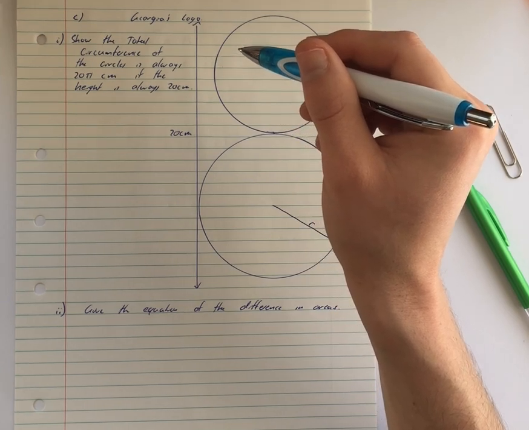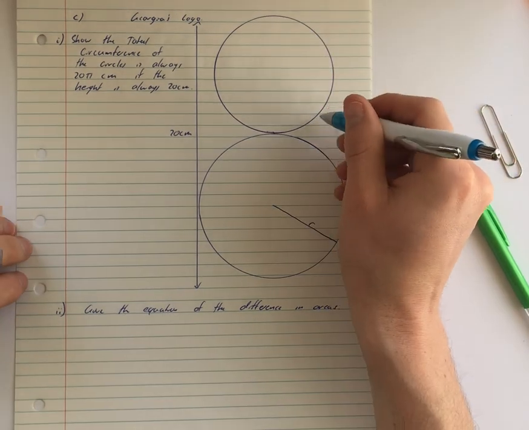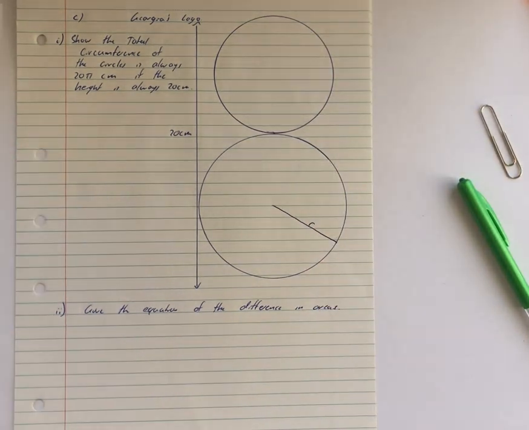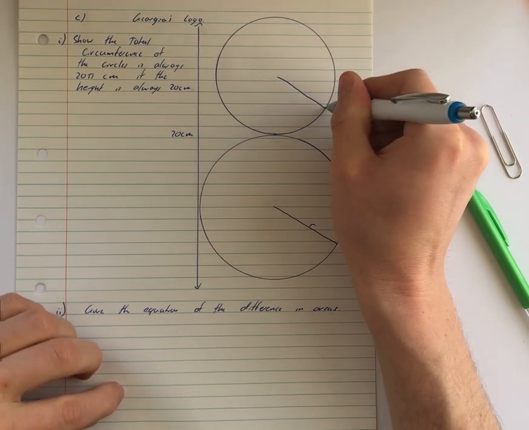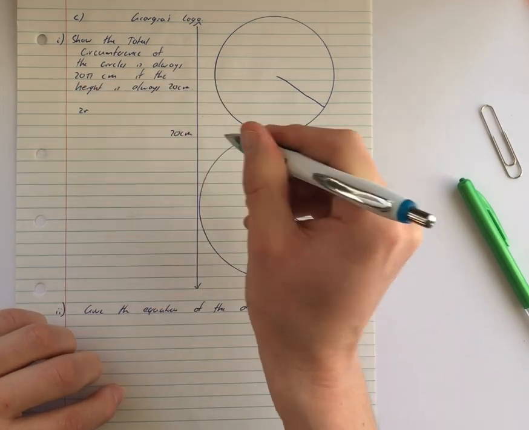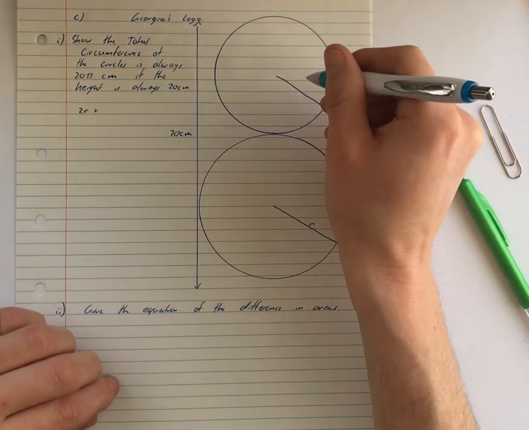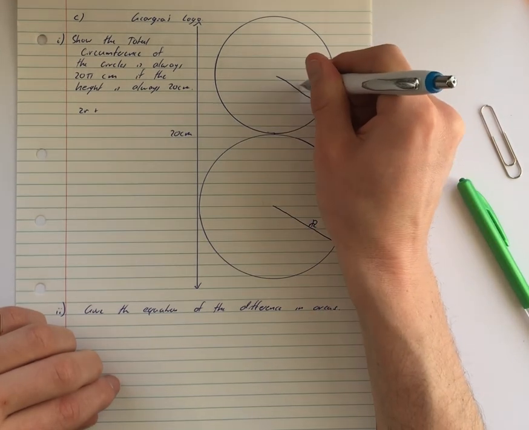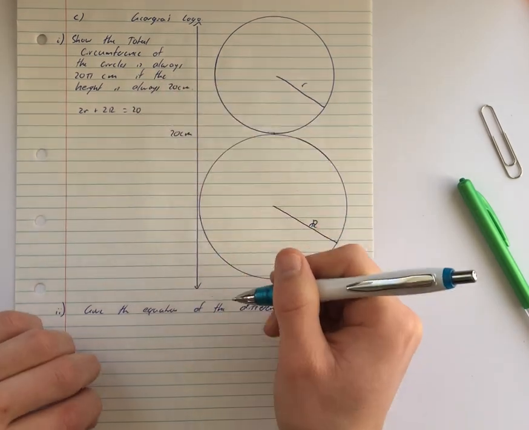Okay, well, the circumference of a circle, if this is r, then what would the radius of this one be? Now, 2r plus, let's call this capital R and little r, plus 2r equals 20.